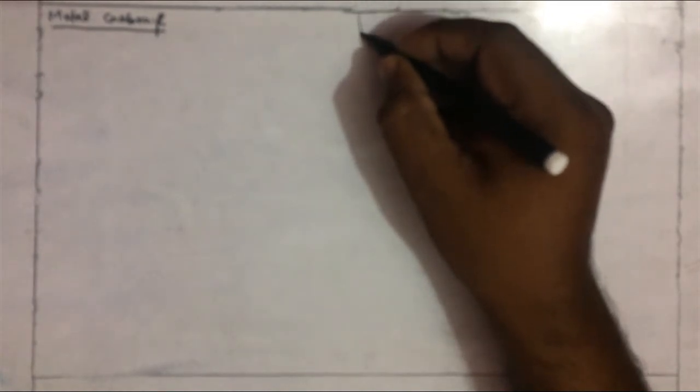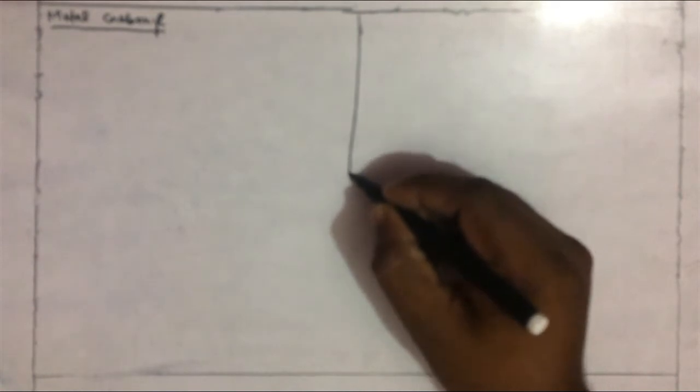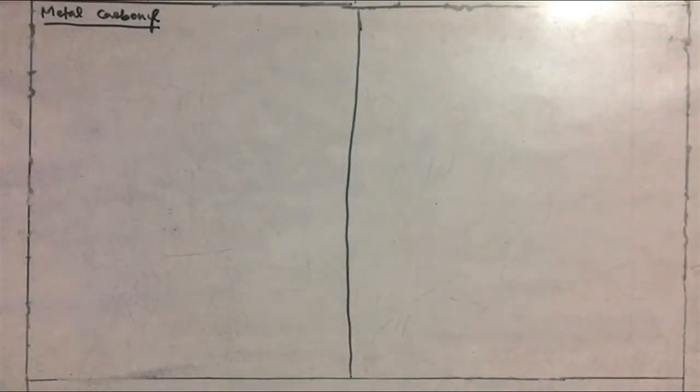So basically, let's discuss metal carbonyl. What is metal carbonyl?